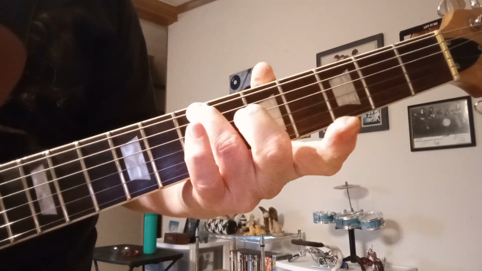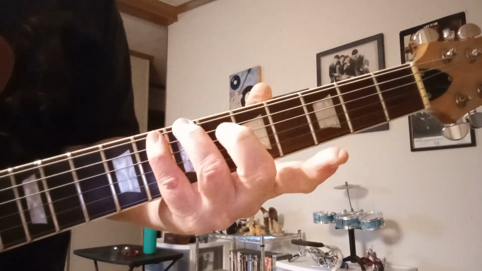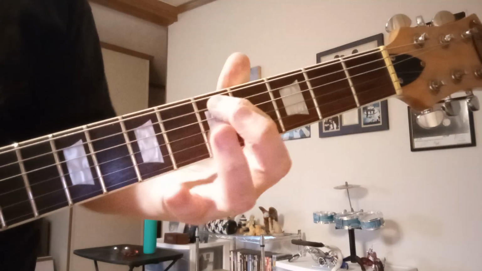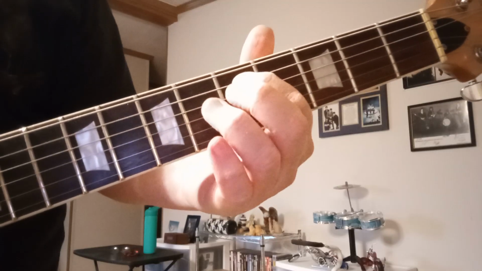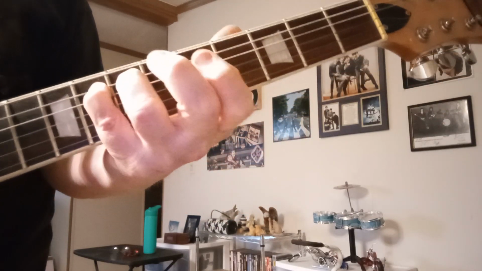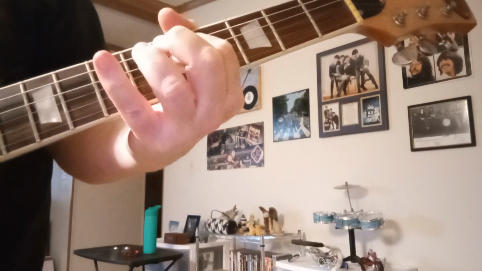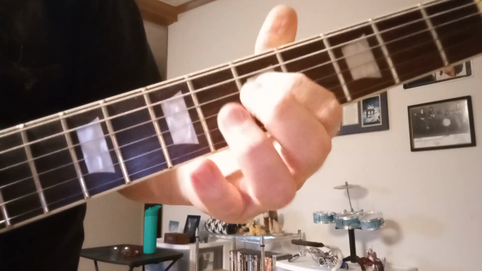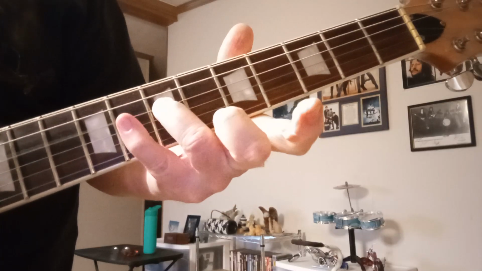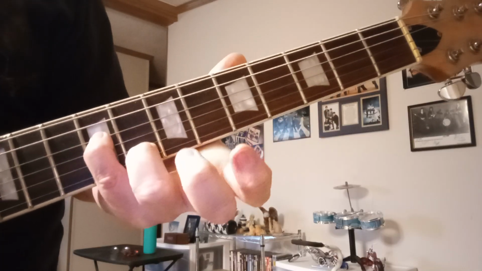And we have 7. Now we have the root note, which is number 1. Now A string, we got note 2, 3, 4. We go down to the D string, we have note 5, 6, 7.